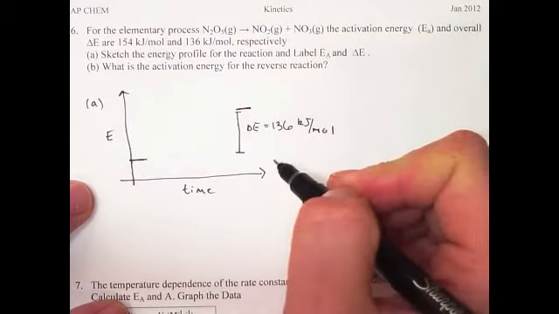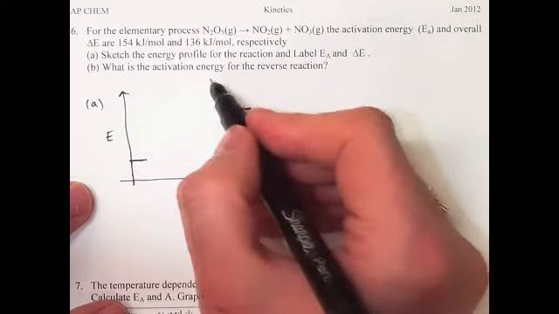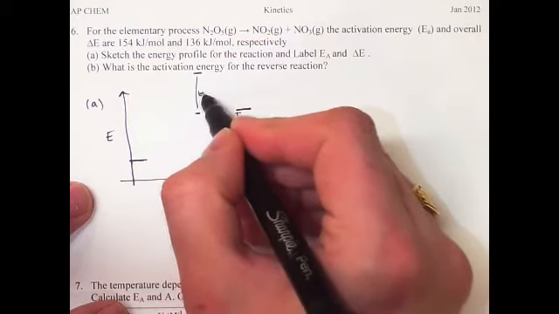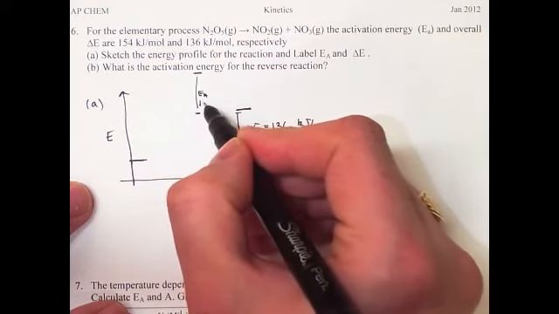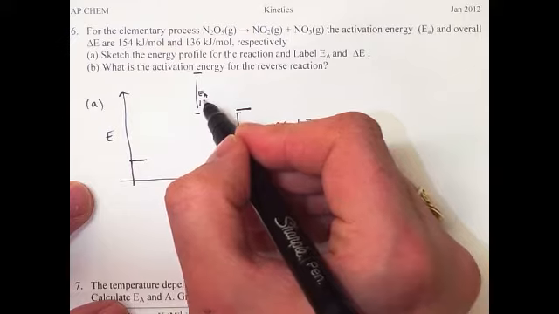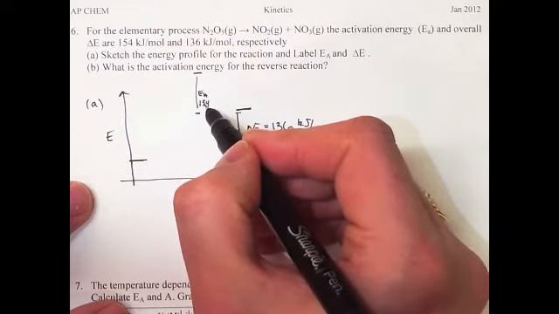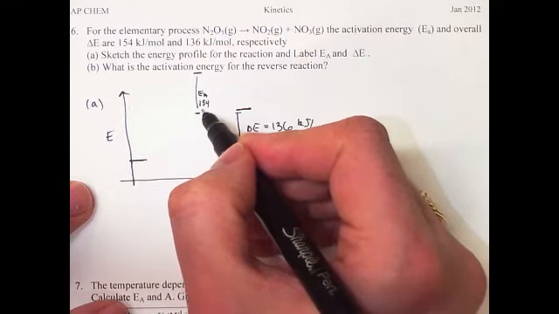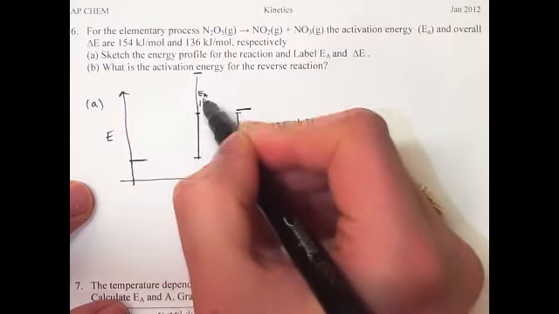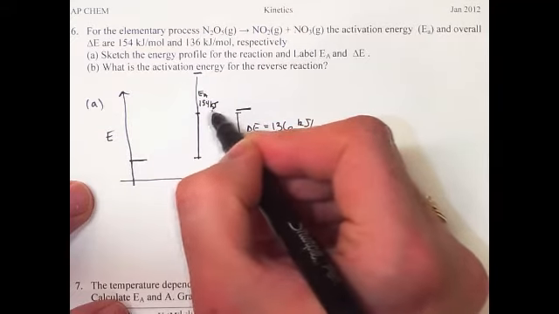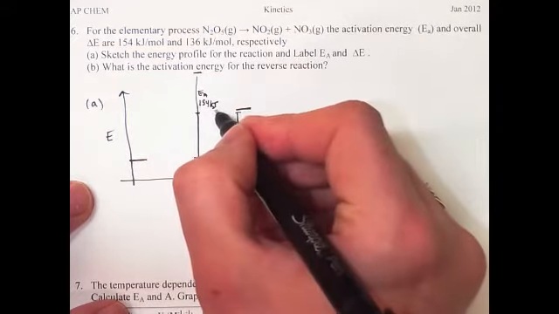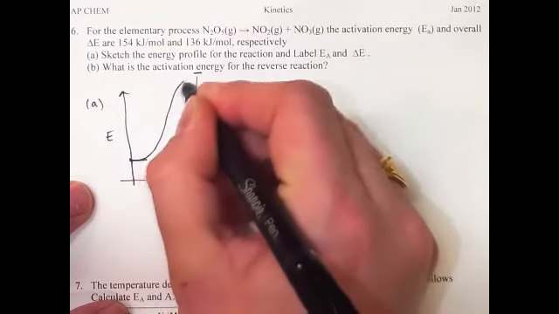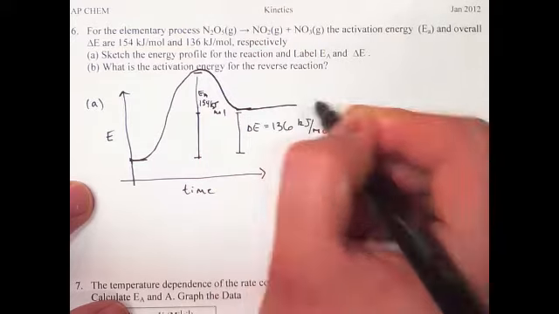The activation energy, this is not going to be to scale because I don't have enough room. The activation energy is going to be 154, all the way down, 154 kilojoules per mole. I'm used to doing the exothermic ones. So then you just take the profile and sketch it out.